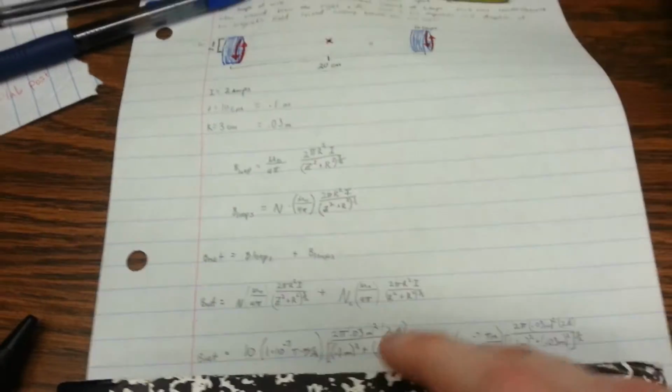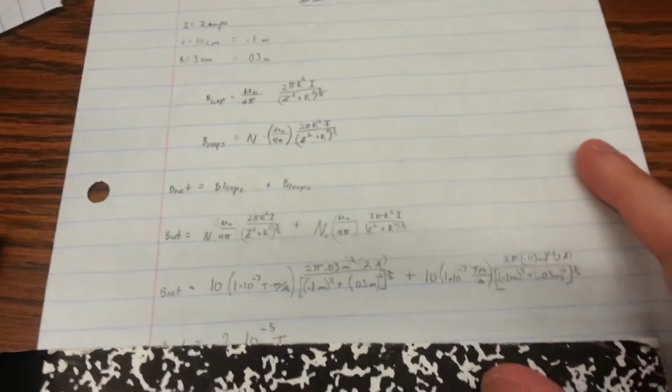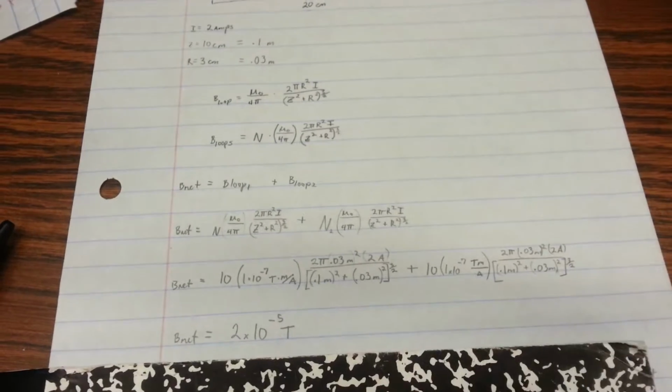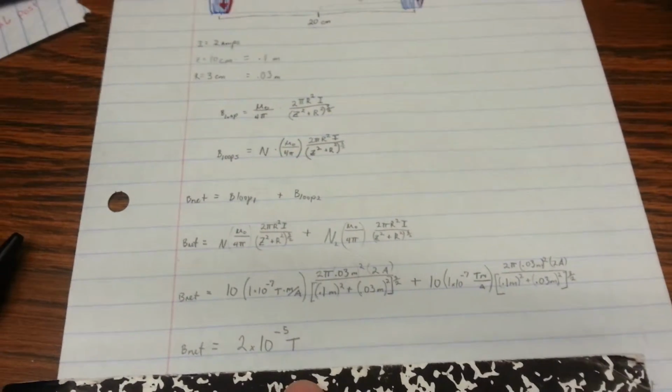Since we already have the given values for the loops, we just plug them in, and then we have our net magnetic field. It's 2 times 10 to the negative 5th Tesla.